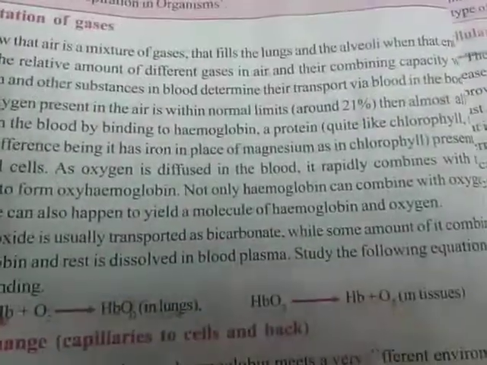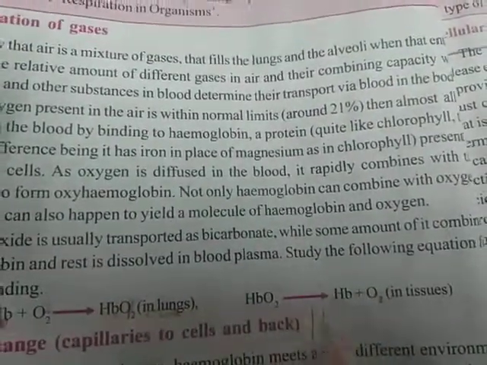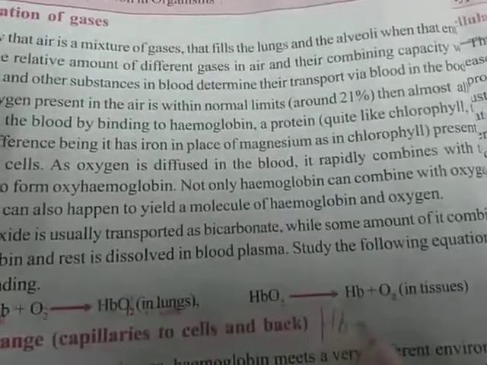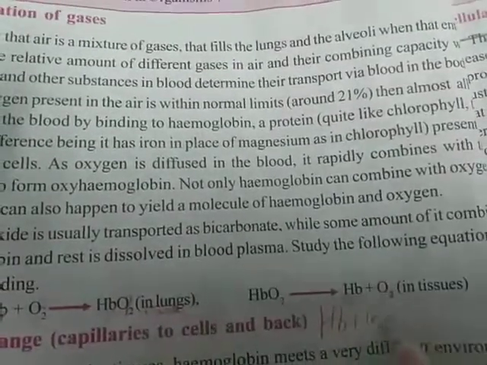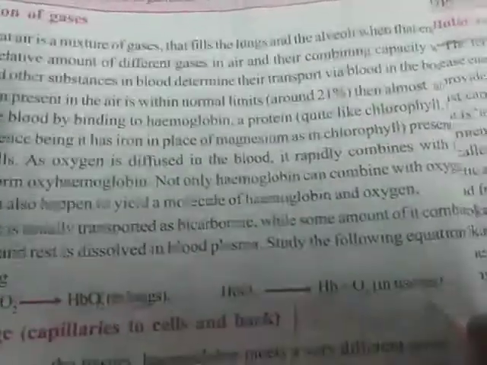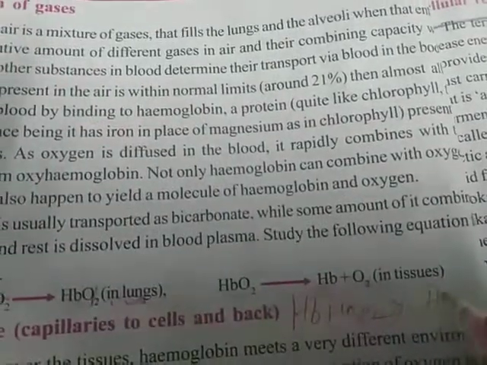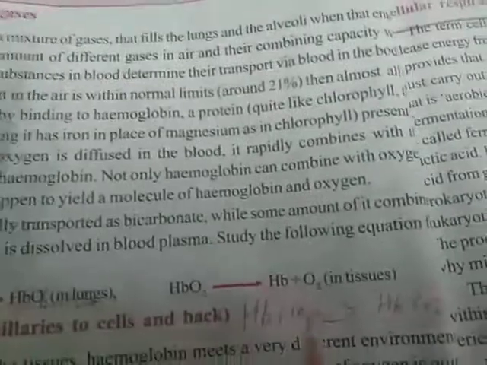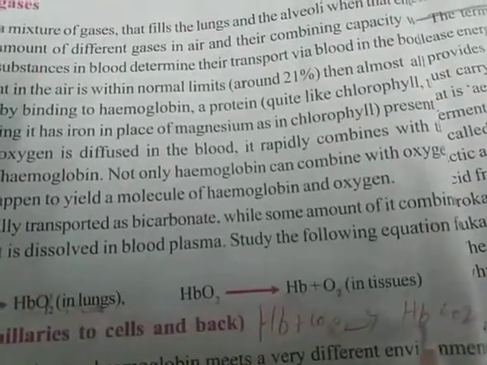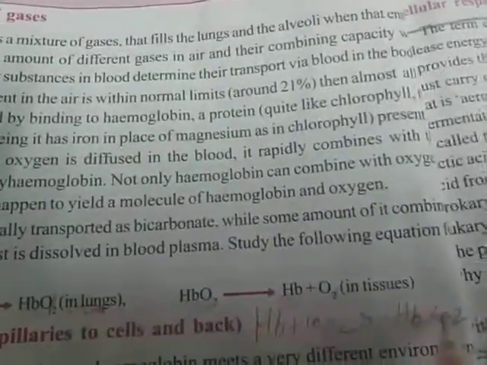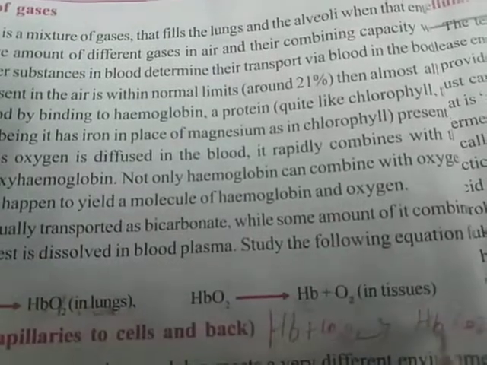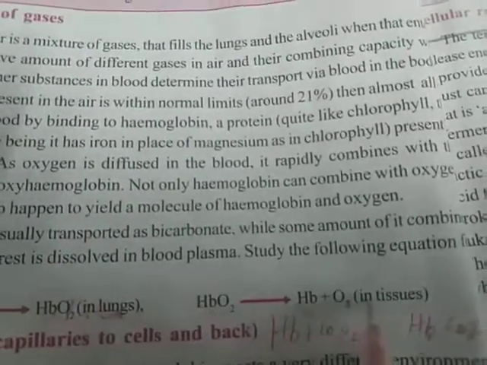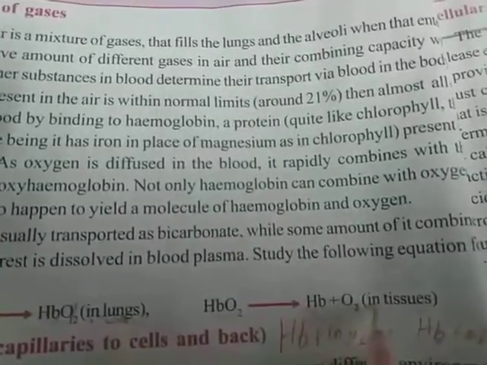That carbon dioxide combines with hemoglobin and forms HbCO2. HbCO2 is called carboxyhemoglobin. This carboxyhemoglobin formation we can see in the tissues.